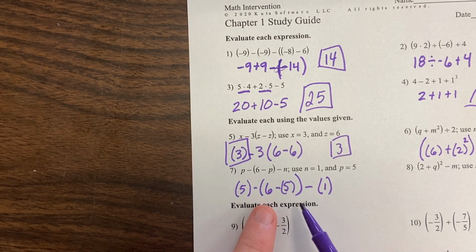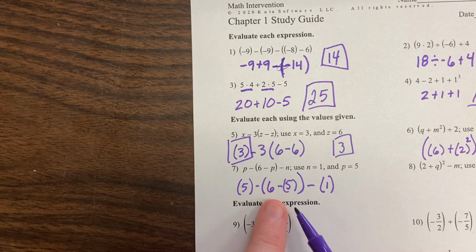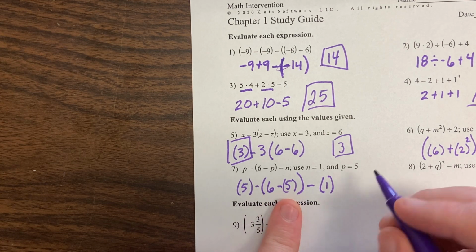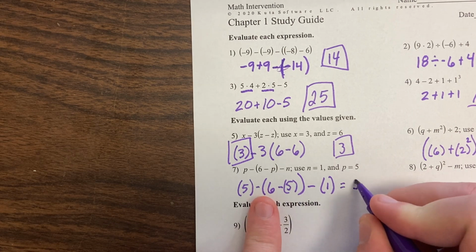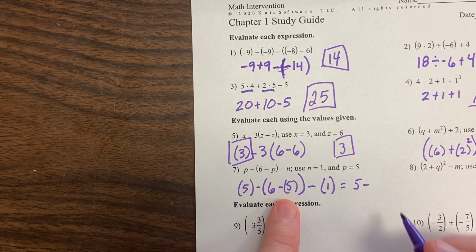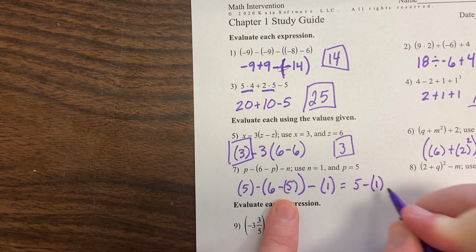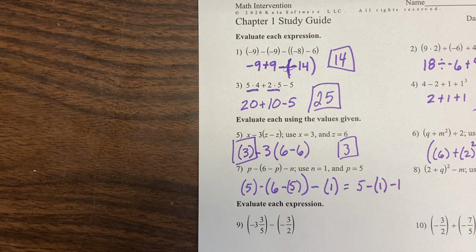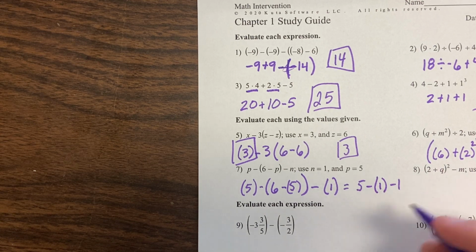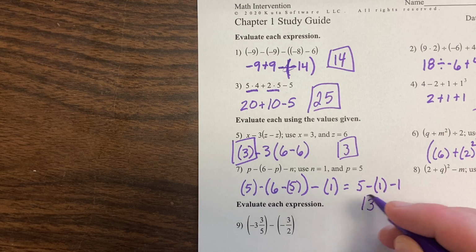All right, so we've got to simplify this guy. We've got parentheses here, right in the middle of our expression, so we've got to collect that a little bit. So I have 6 minus 5 inside parentheses, so I'm just going to rewrite what I've got here. I've got a 5 minus, inside the parentheses there was a 1, right? We have the 6 minus 5 minus 1. So again, we're all on the same level of addition and subtraction, so we're just going to read this left to right. 5 minus 1 is 4, 4 minus 1 is a 3.